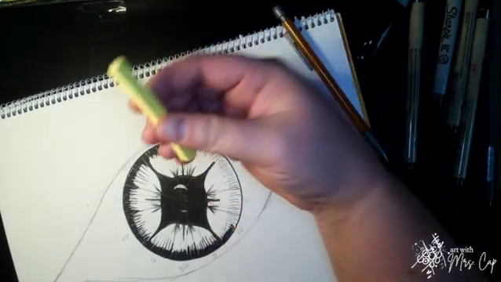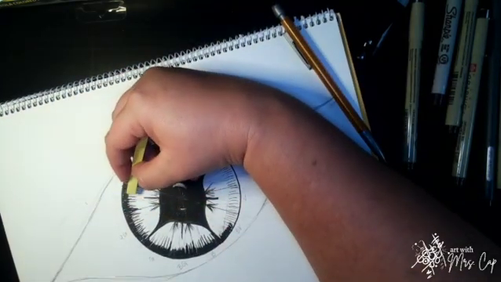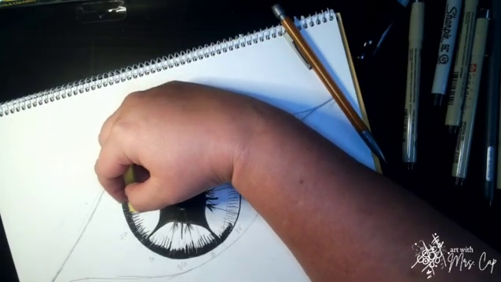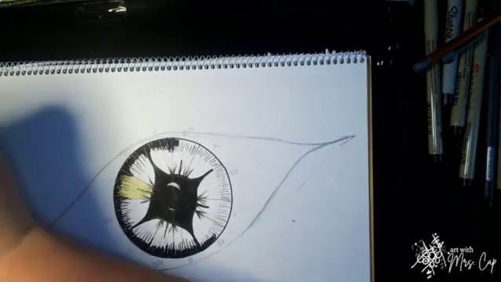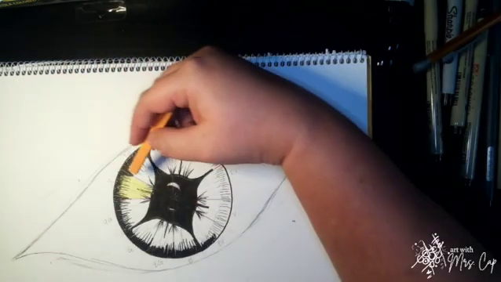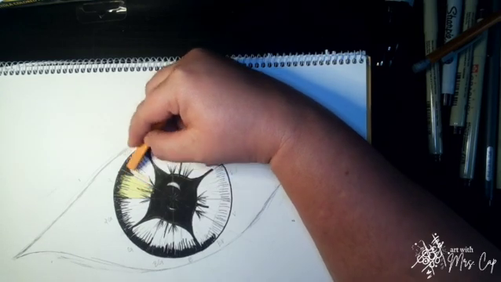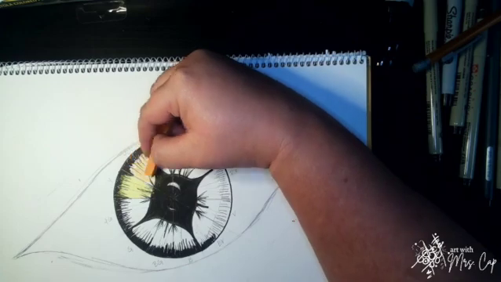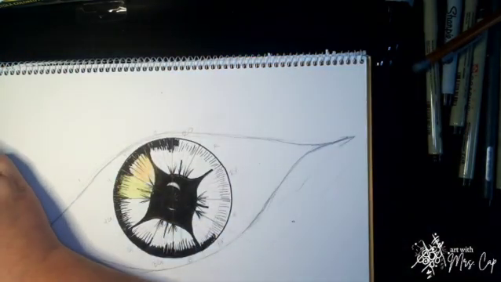So with this medium, I'm just going to go in here and then this is my yellow orange. So I'm actually going to add some orange and I'll blend some yellow in with it.